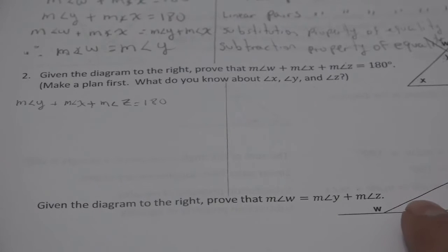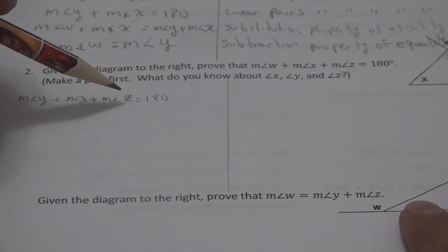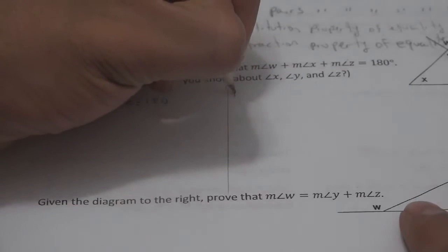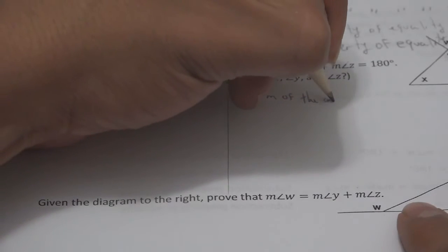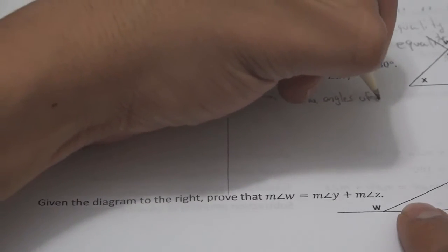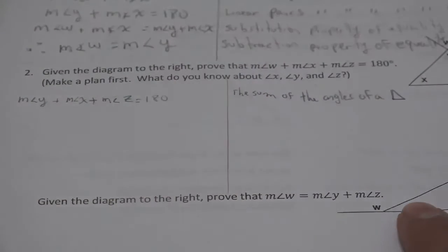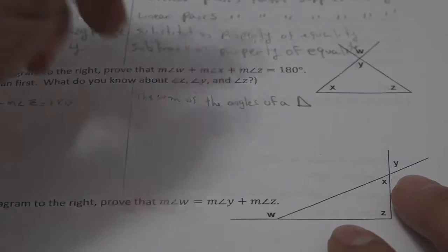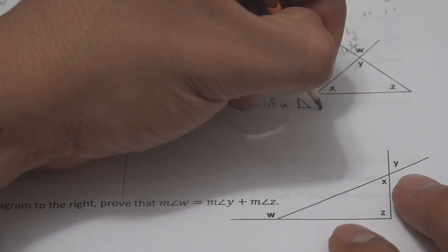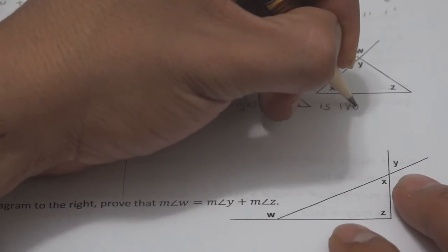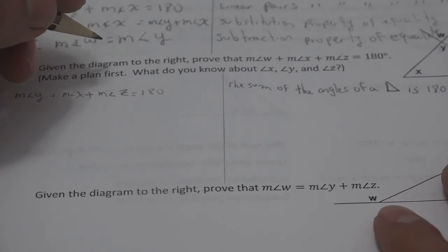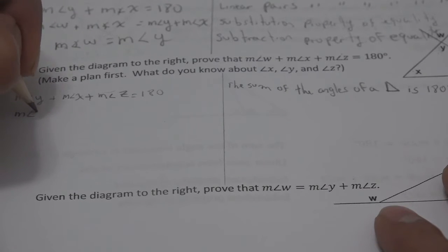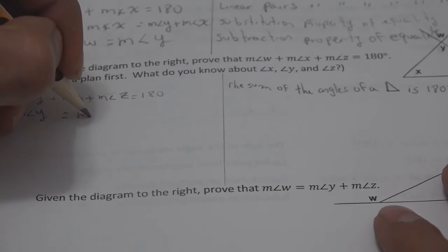Now, what do I base myself on to say that? Well, what is the reason that these three are 180? The sum of the angles of a triangle is 180. I'm just gonna write that, the word like that. Then I'm gonna go on to say that measure of angle Y is equal to measure of angle W.